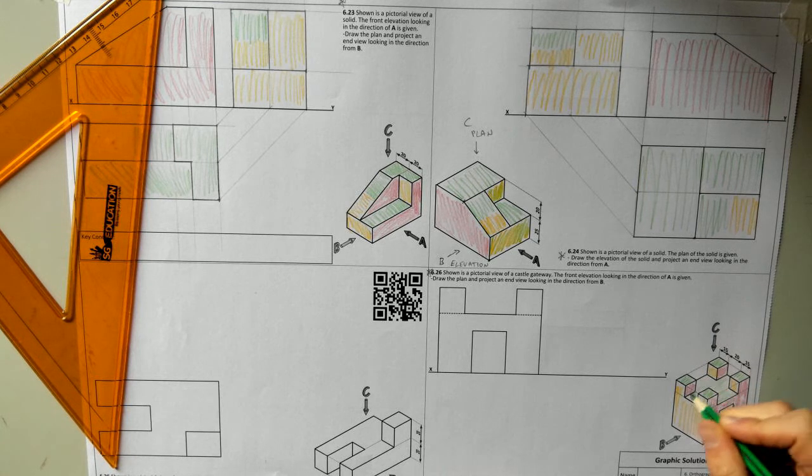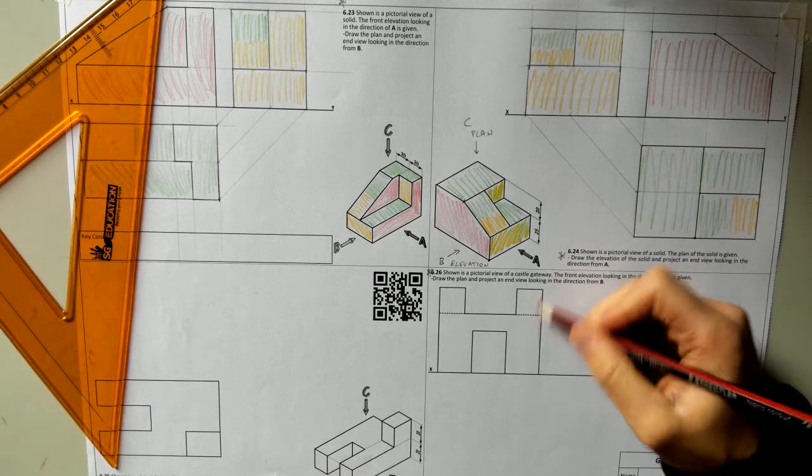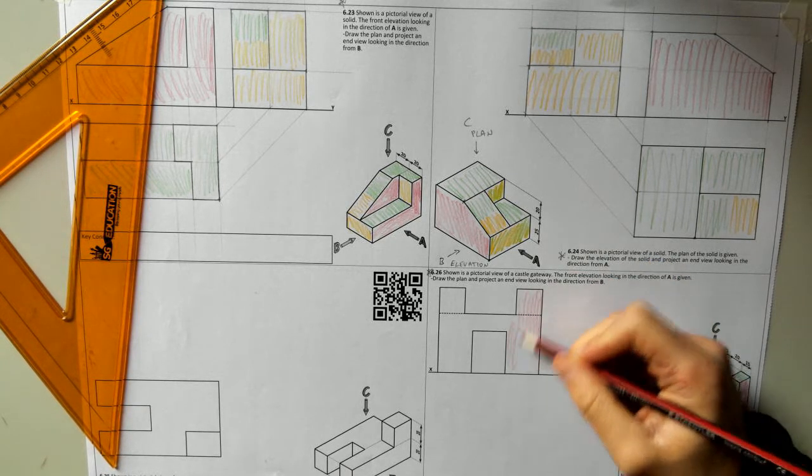and we see this sort of plus sign going all the way around it then as well. So our elevation is complete. You can see all this in red here.